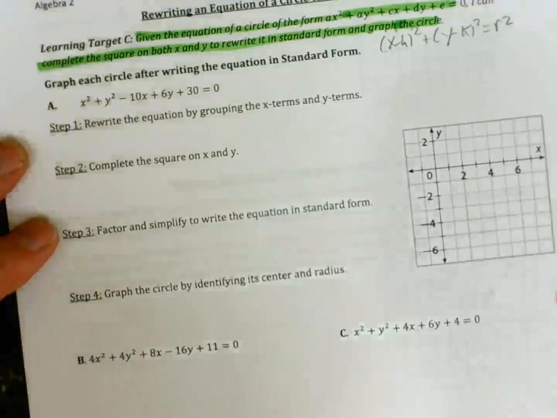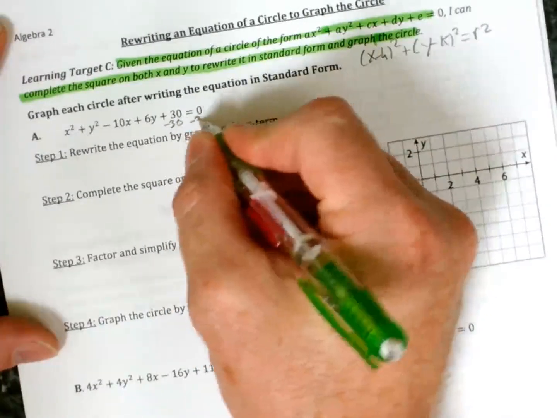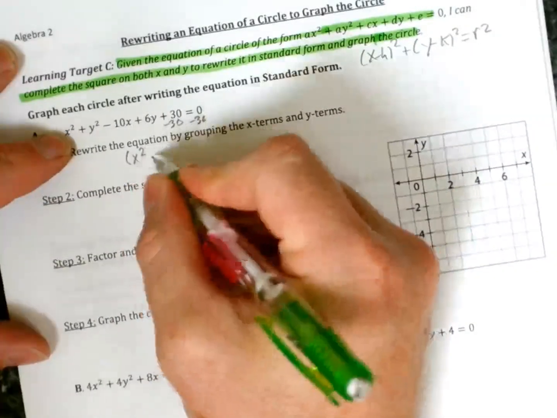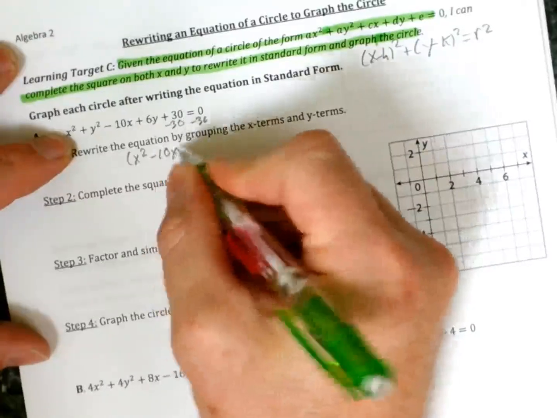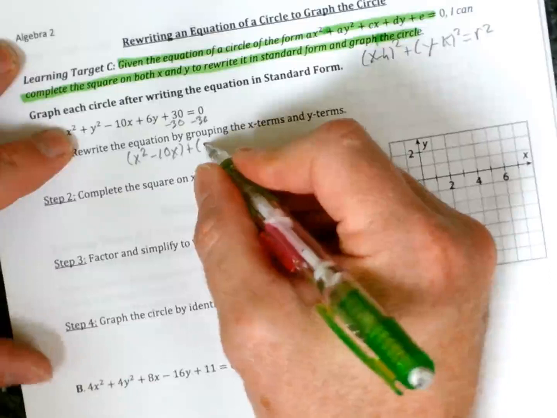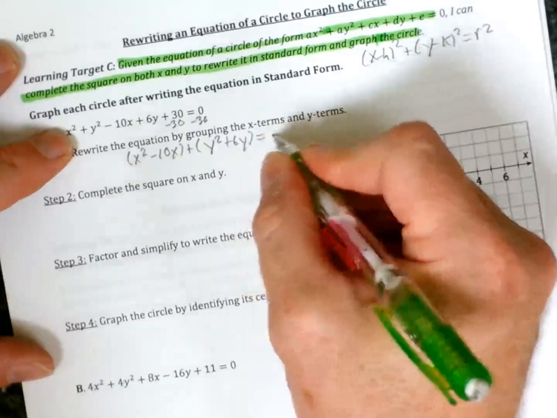So here we go. I'm going to do two steps here. I'm going to subtract 30, but I'm also going to rewrite all my x's together. So I'm going to say x squared minus 10x. Let's get those x's together, and that'll give us our y's together as well. So we got plus y squared plus 6y, and all that's going to equal negative 30.